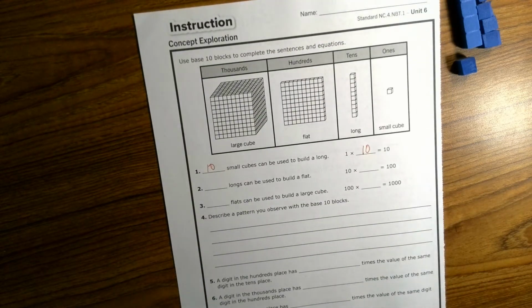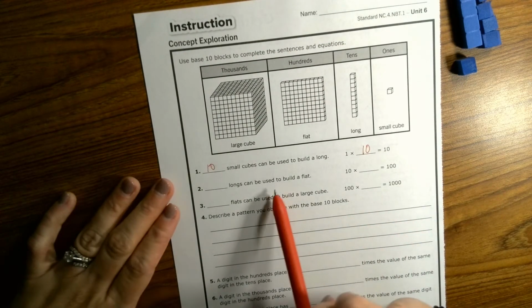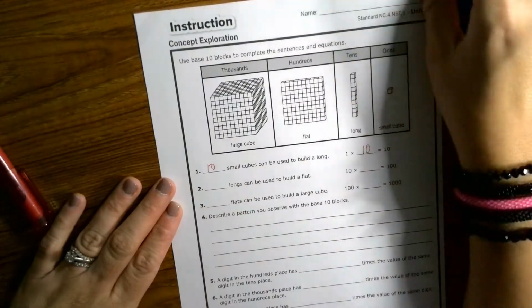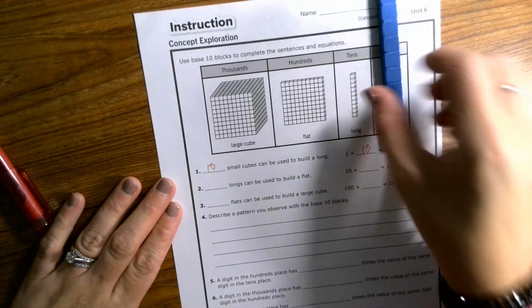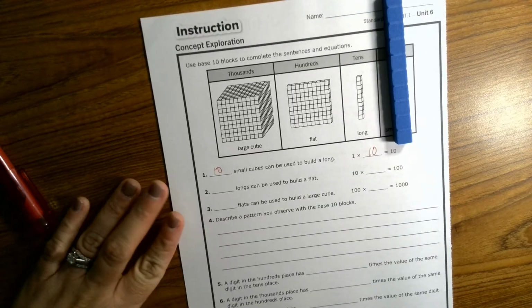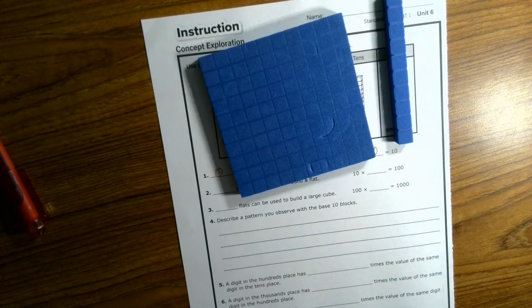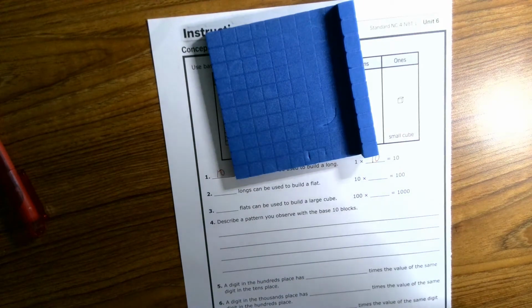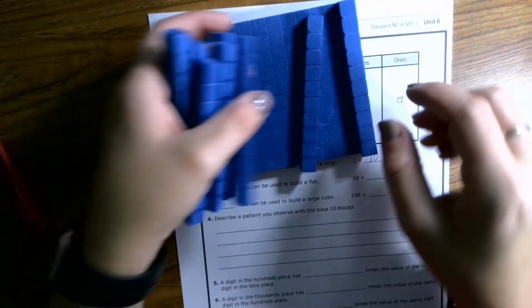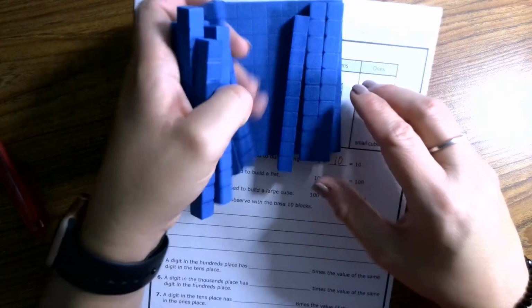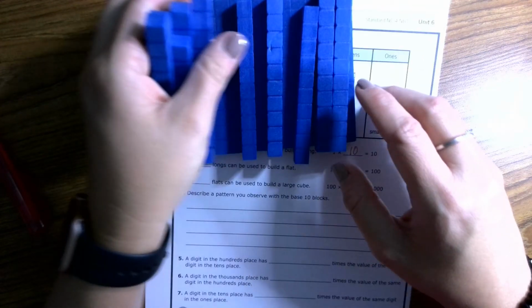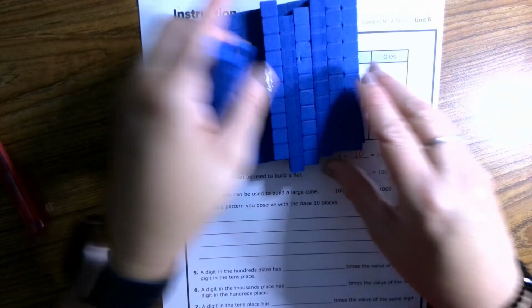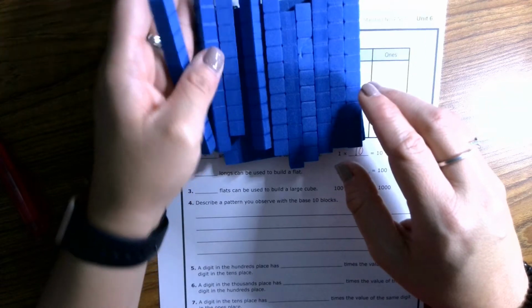Number 2 says how many longs can be used to build a flat? This time we're looking at the longs. They're your tens rods. How many of those can be used to build a flat? Let's try 1, 2, 3, 4, 5, 6, 7, 8, 10.